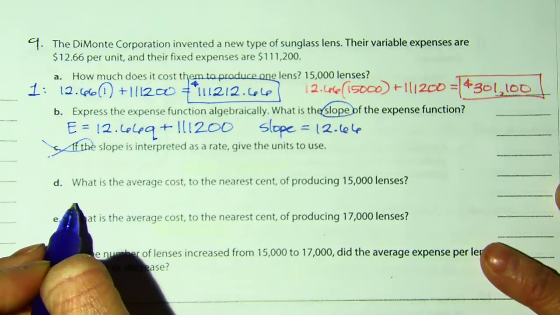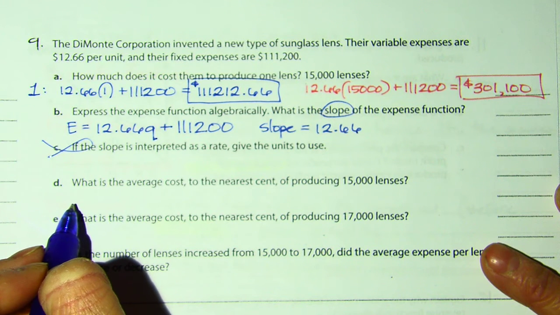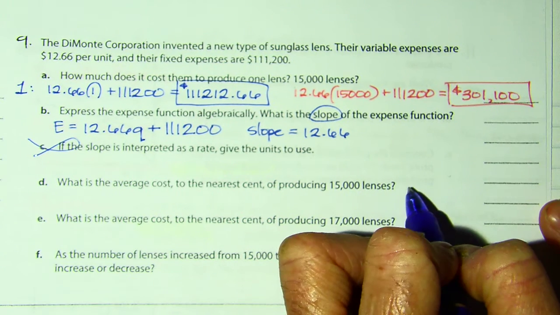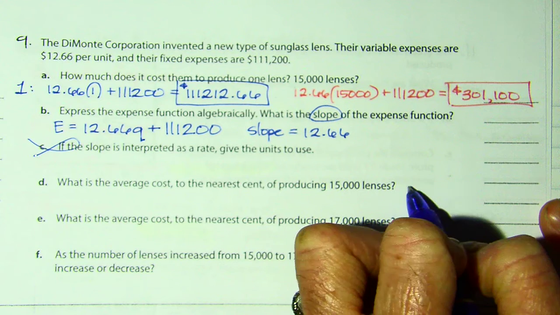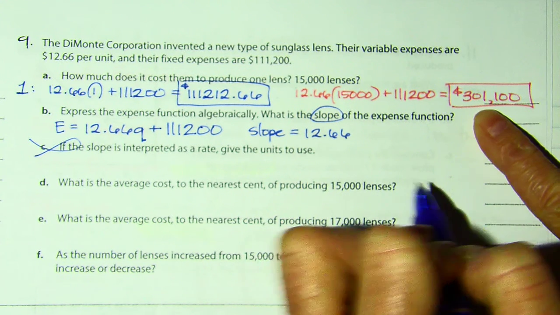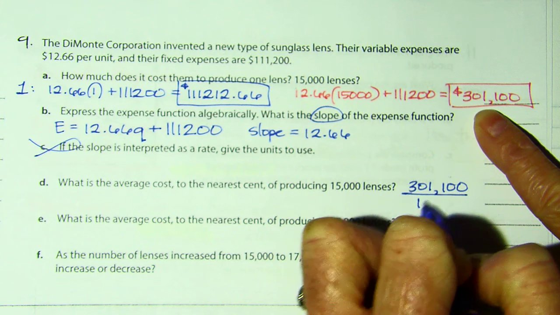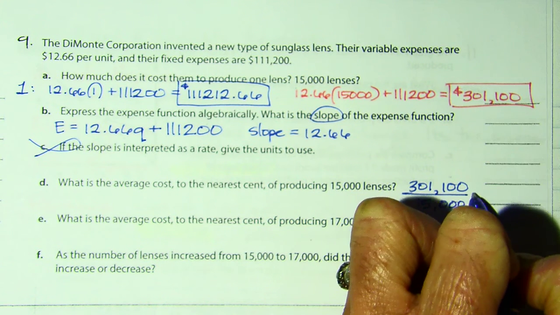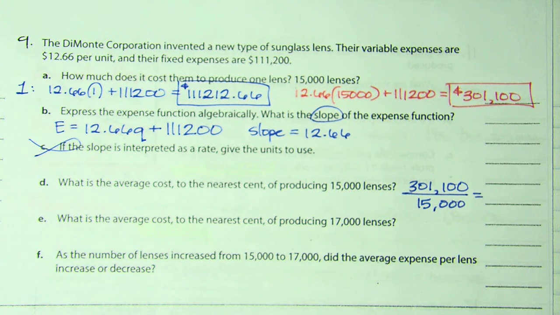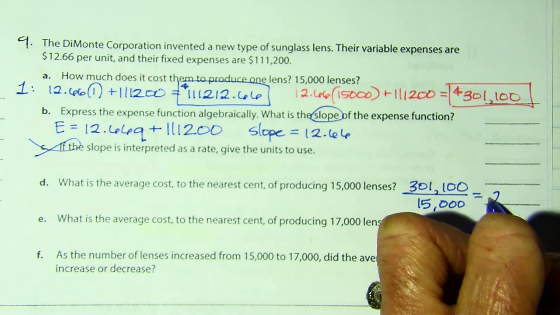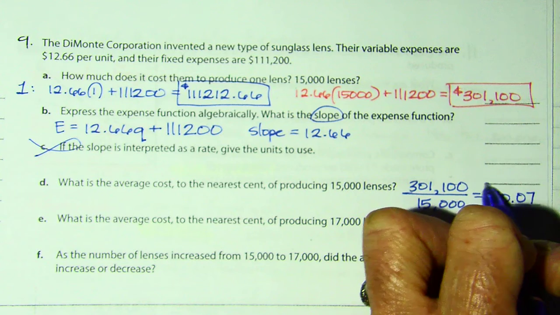D, what is the average cost to the nearest cent of producing 15,000 lenses? Now remember, we take the cost, which we did above, 301,100, and I divide it by the 15,000 lenses. And so if you divide that out, I got that the average cost would be $20.07.